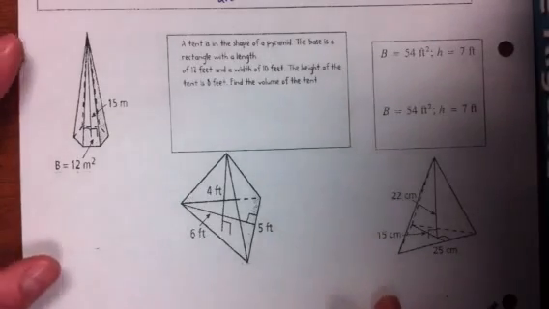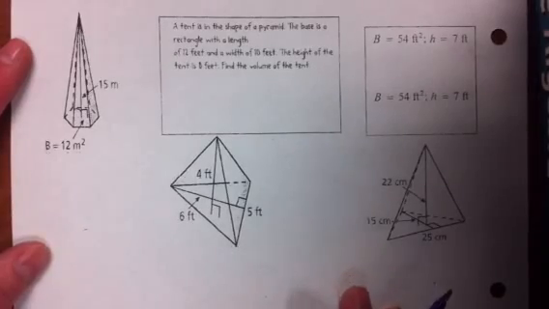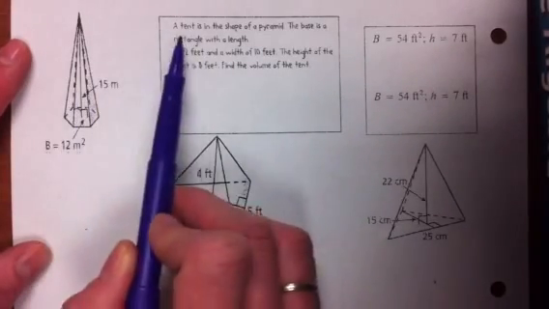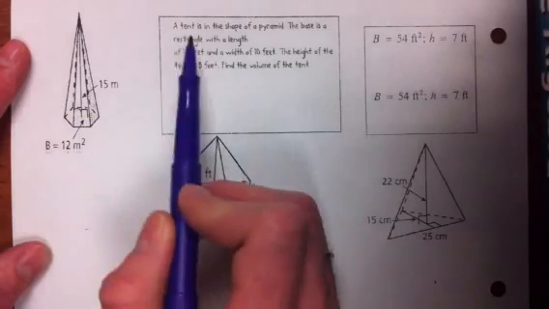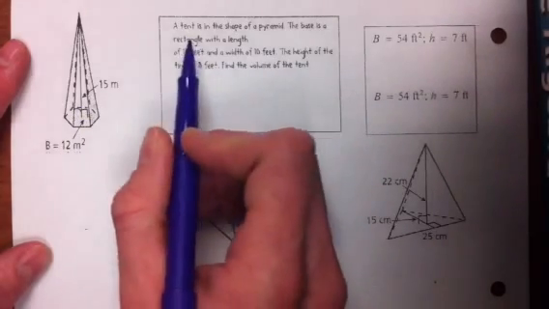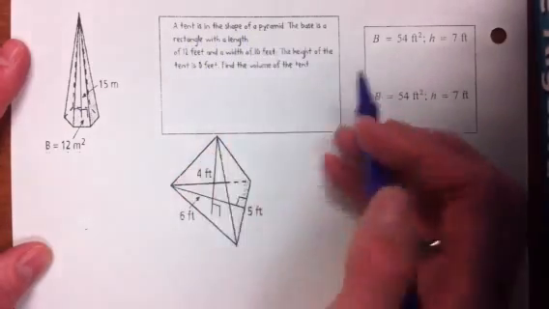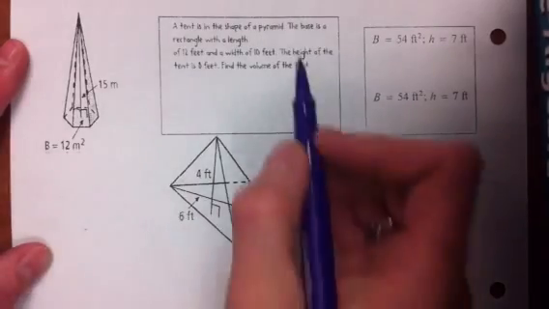All right, so let's go down here a little bit and see what we have. So we have several examples. I think I'll just do all of these with you today since I'm not here to check them. But let's start with this one right here, and then we'll come back to this one because I want to show you one that you have to find the base. So this one doesn't really have a picture, but it says a tent is in the shape of a pyramid. So if you need to draw a picture, you can roughly draw a picture. That's okay, not a big deal.